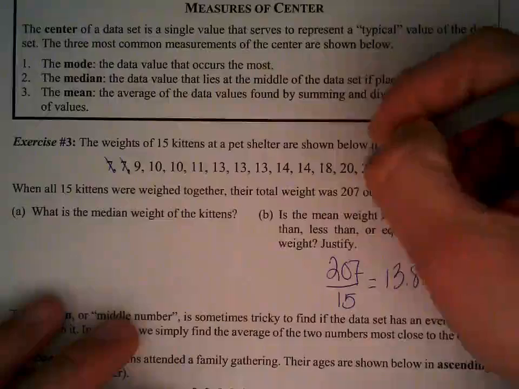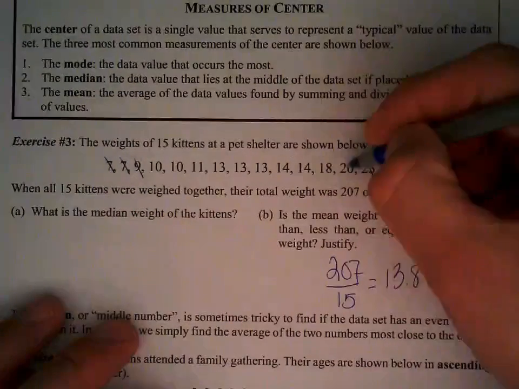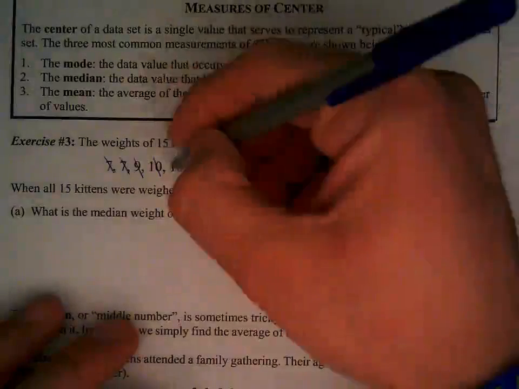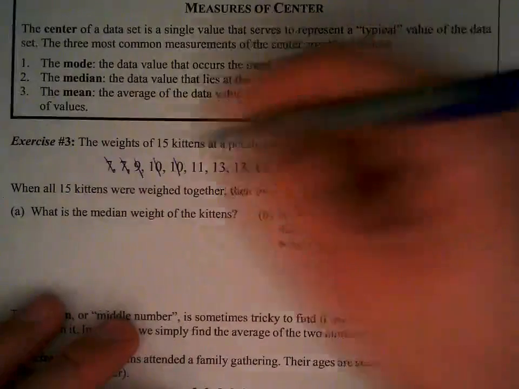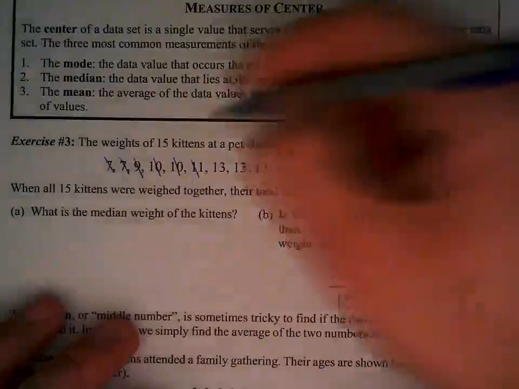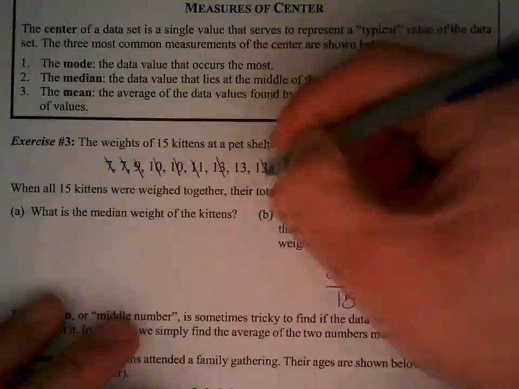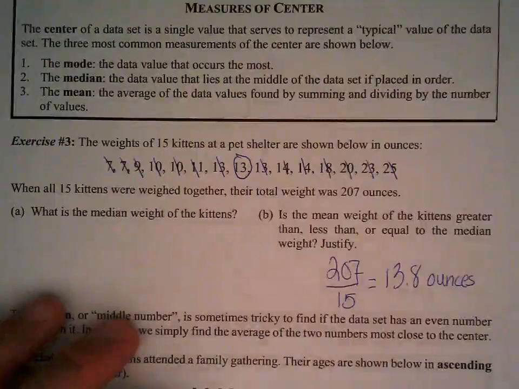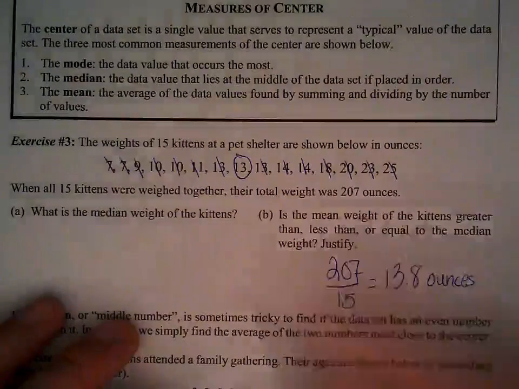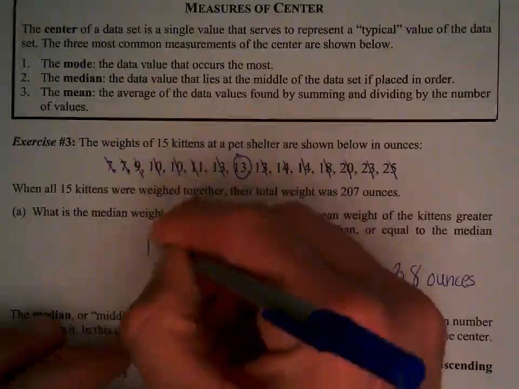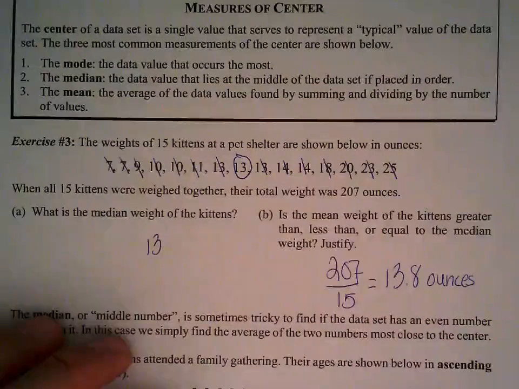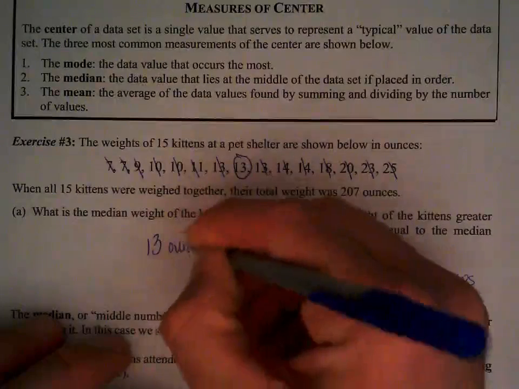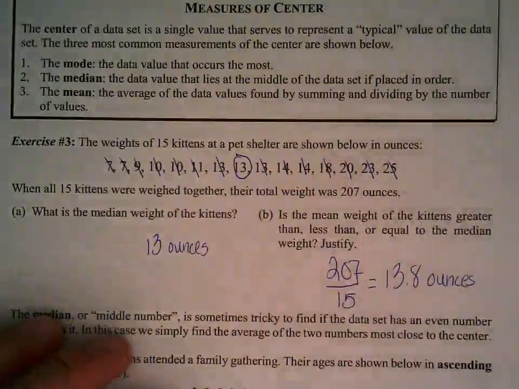So we have a 7 and a 7, a 23 and a 23, a 9 and a 20, a 10 and an 18, a 10 and a 14, an 11 and a 14, a 13 and a 13. And then we are down to the middle. And when we get down to the middle, that is our median. Okay? So our median for this would be 13, or 13 ounces would be the average weight per kitten.